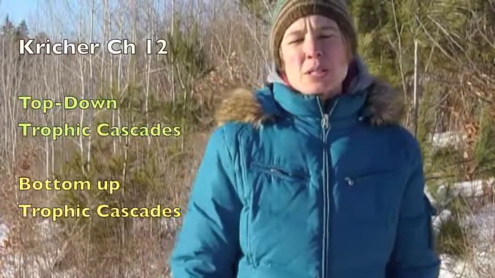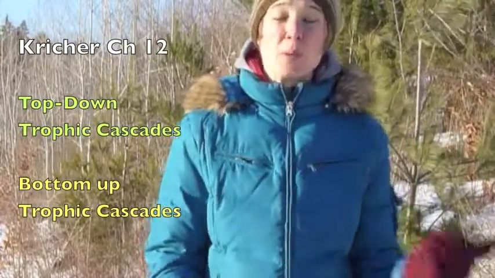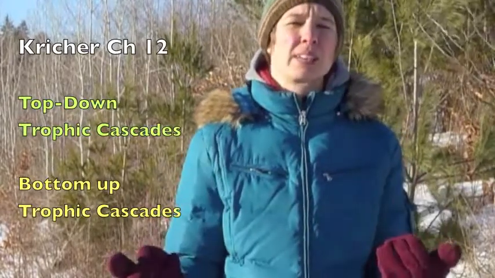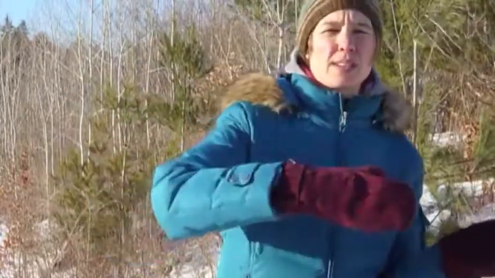You'll also get information by reading chapter 12 in Critcher's book, Taking It from the Top. In this case, he's looking at top-down trophic cascades and bottom-up trophic cascades. A trophic cascade is something that happens when there is a change in one part of the community, but there is an effect on multiple trophic levels. There's a cascade of effects.